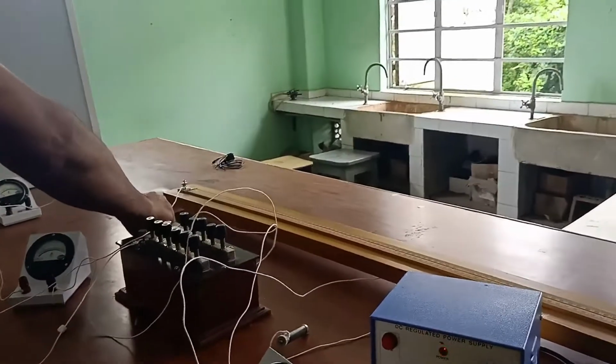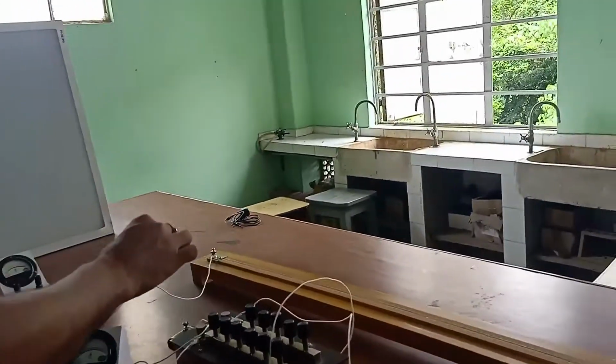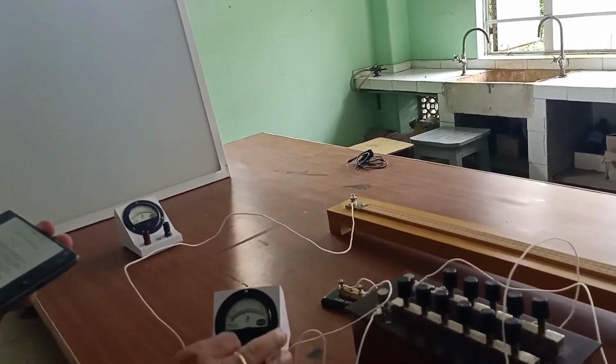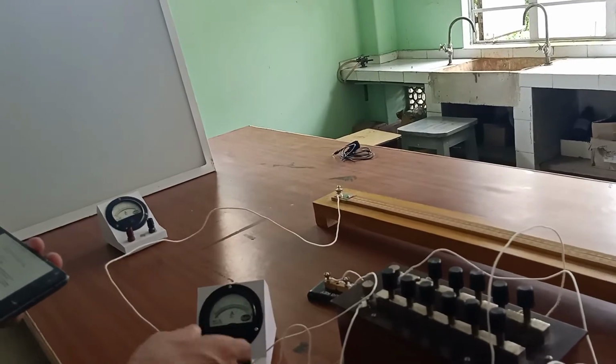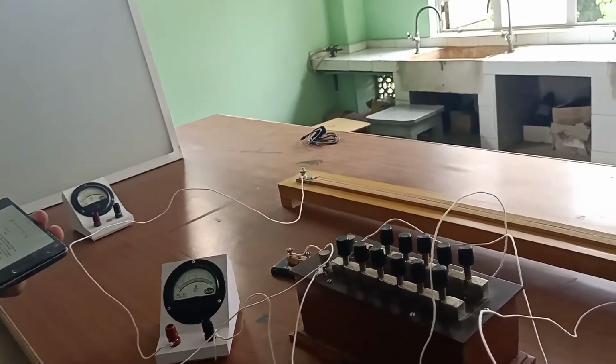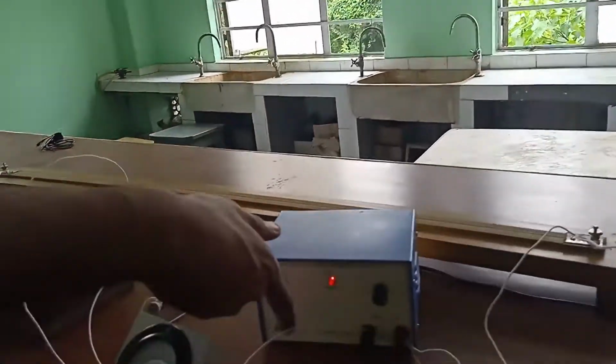You must immediately take out the plug key. This is your switch. You should not keep it plugged in, because the ammeter and voltmeter we are using are sensitive devices. So if it is plugged in for a longer period, it may burn the inner coil of the ammeter. So after doing the experiment, we have just taken it out. Now I will take you to the blackboard to show how to write the readings.